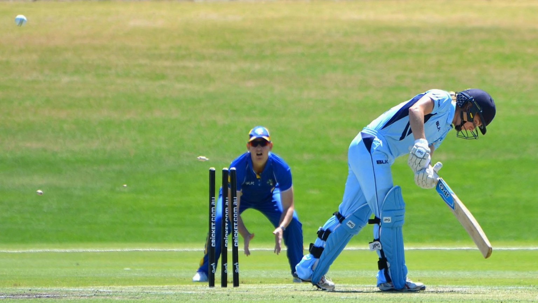As you can see here, the ball had just hit the wickets, and the bail, which is the little white thing in the air, was removed. When the bail is removed, the batter is officially out bowled.